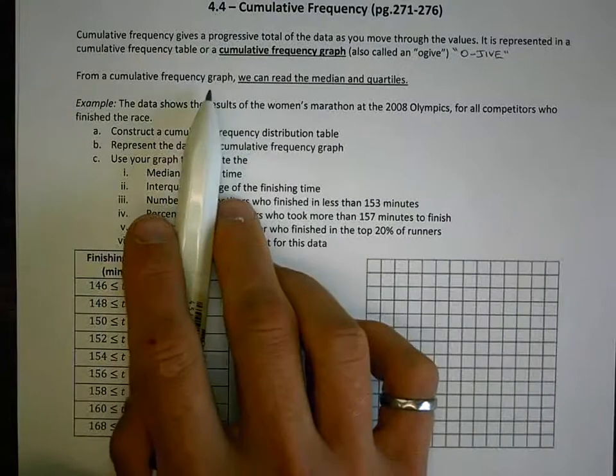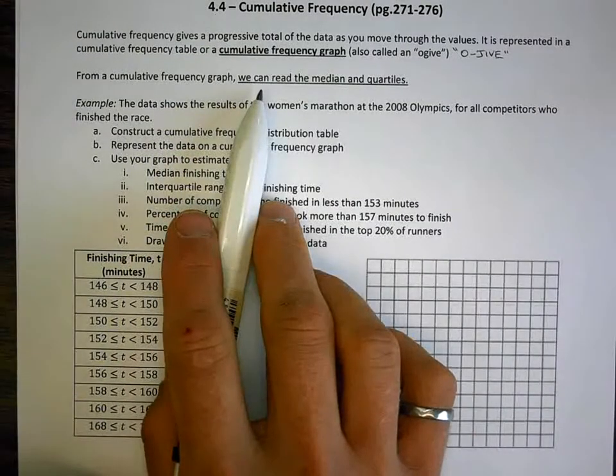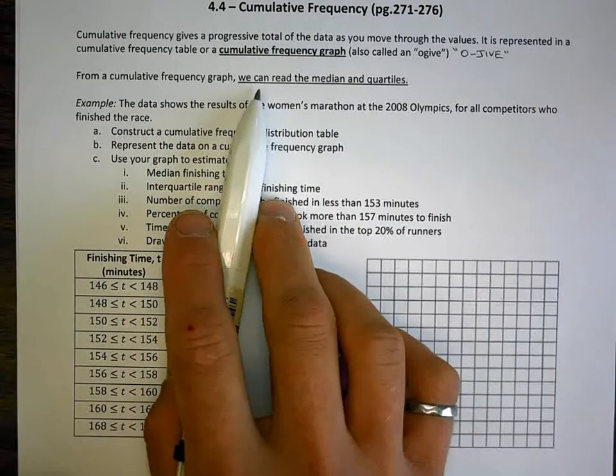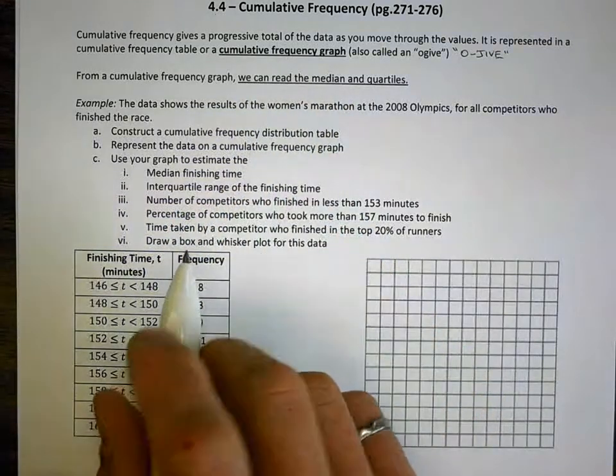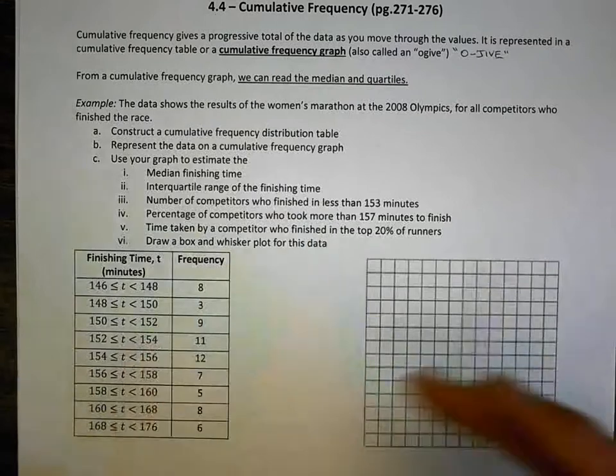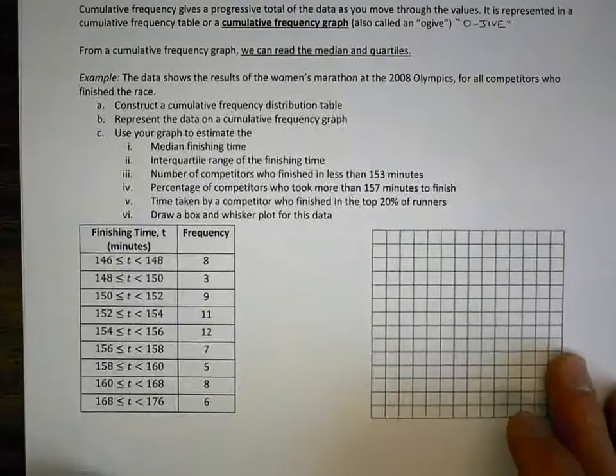For a cumulative frequency graph, we can read lots of information that we can't from just a regular table. We can read the median and the quartiles. So let's just do one giant example. This will really help clear up how it all works.